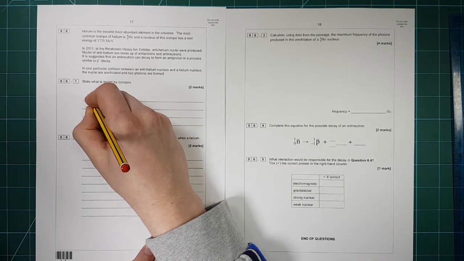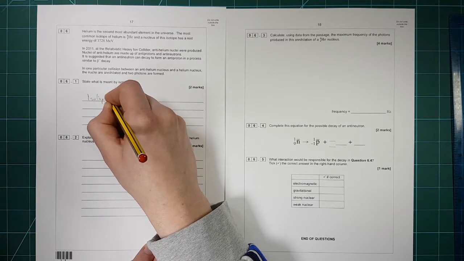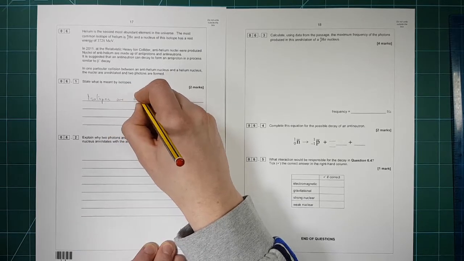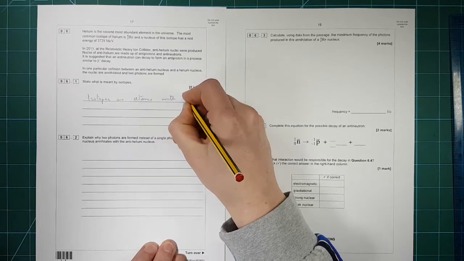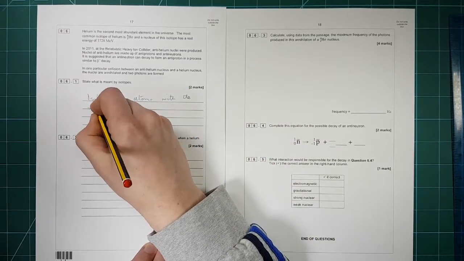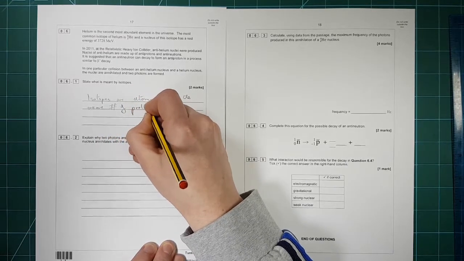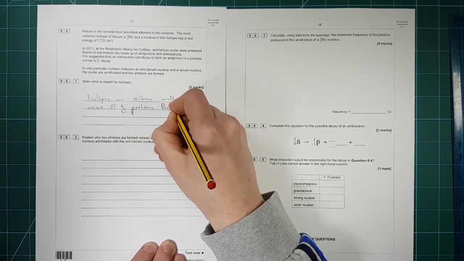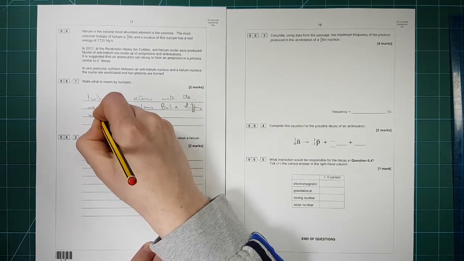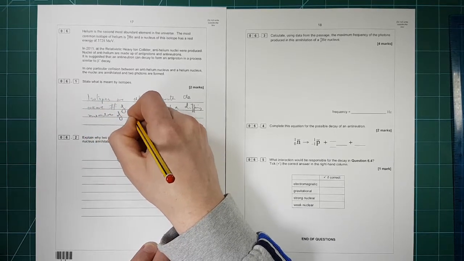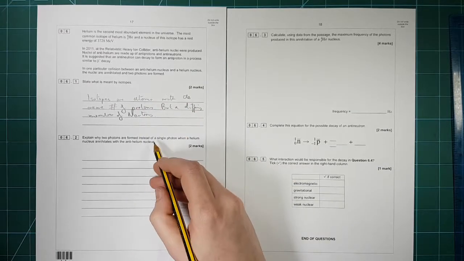And isotopes are atoms or nuclei with the same number of protons but a differing number of neutrons. Okay, same number of protons, different numbers of neutrons, that's isotope.